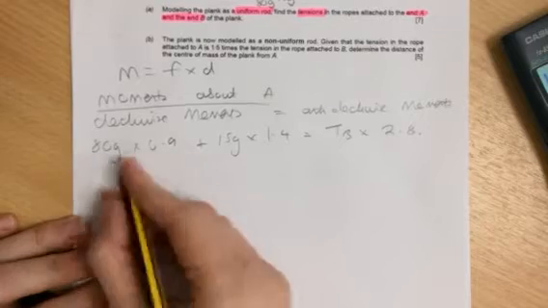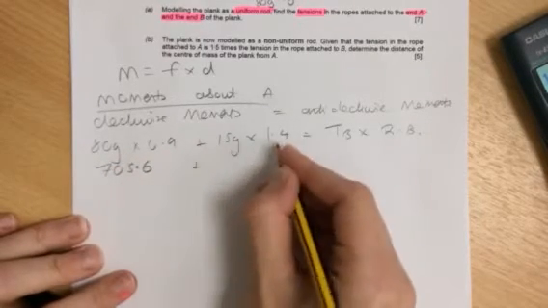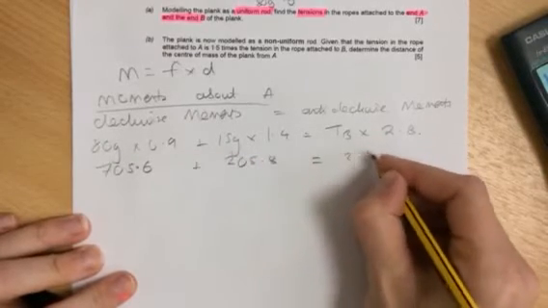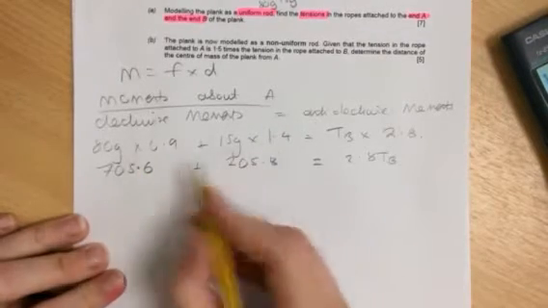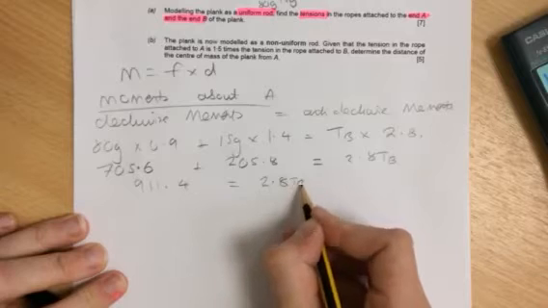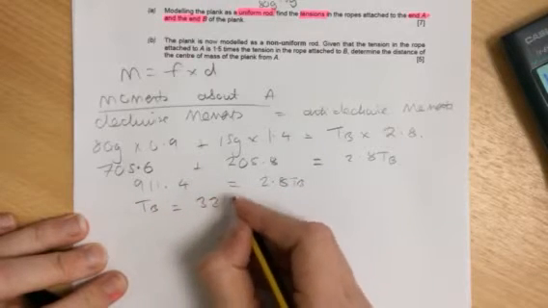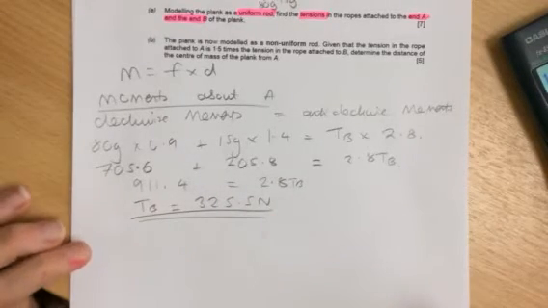So calculating this gives you 705.6. This will give you 205.8, and then we have 2.8 TB. Adding these up, 2.8 TB divided by 2.8 tells us TB is 325.5 newtons. And then we found the tension at B.